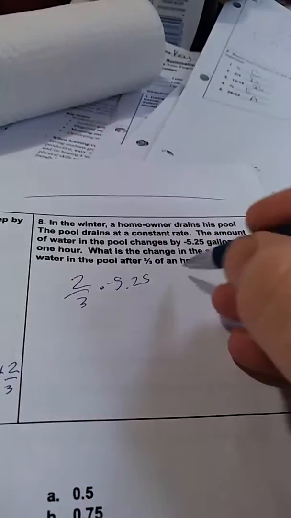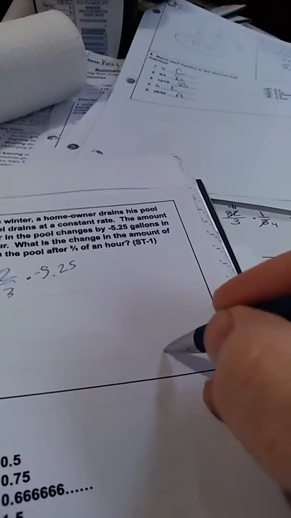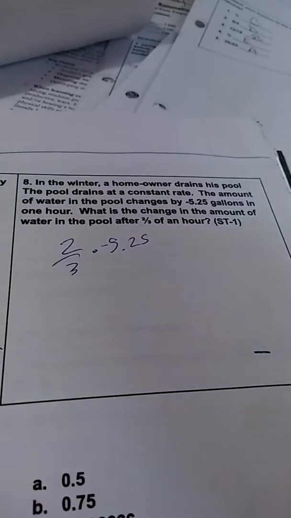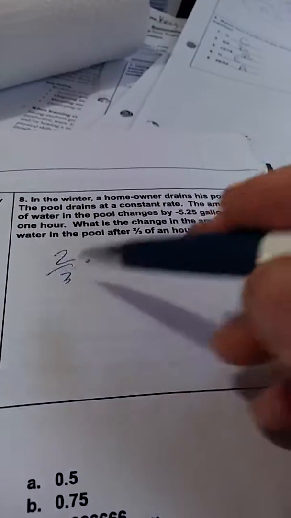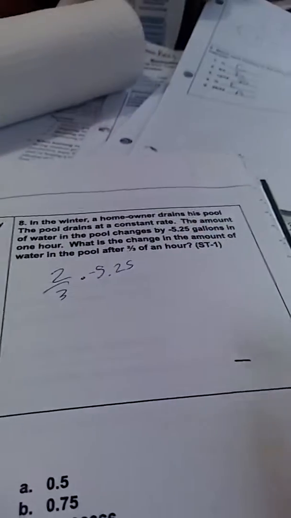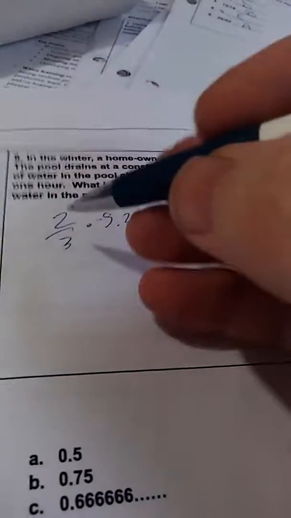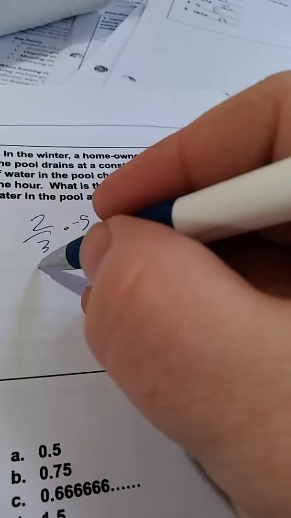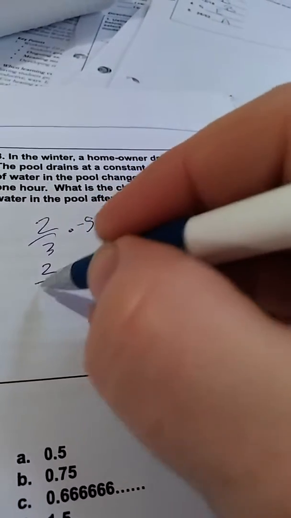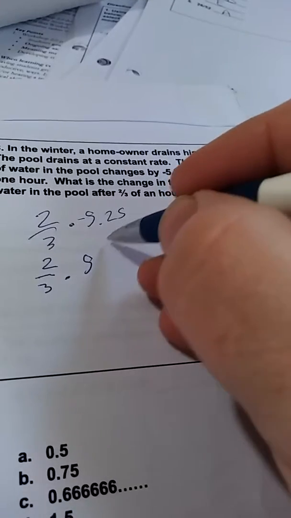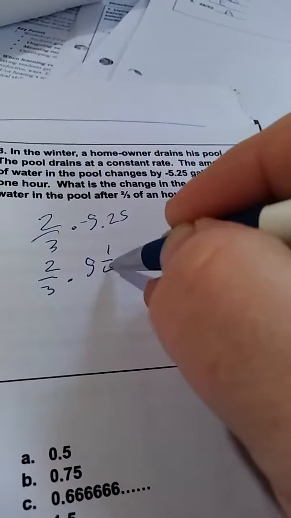So I know my answer is going to be negative, so I'm just going to put this negative here, and I'm going to ignore the negative in all my operations at this point. Let's get that focused better. There we go. So I know that my answer is negative since I've got one negative in this multiplication stream. I'm just going to put that negative down there to remind myself, and I'm going to do all my work without the negative. So I've got 2/3 times, I need to turn that into a fraction form, so 5 1/4.